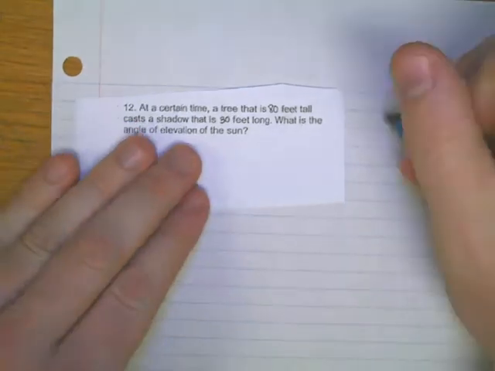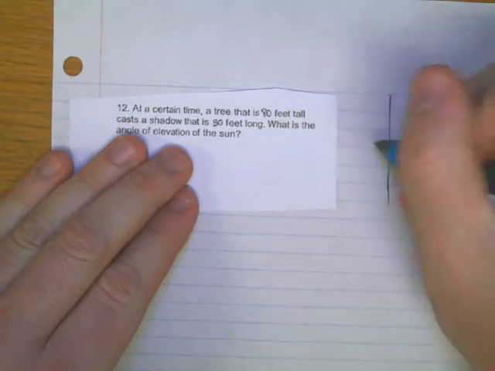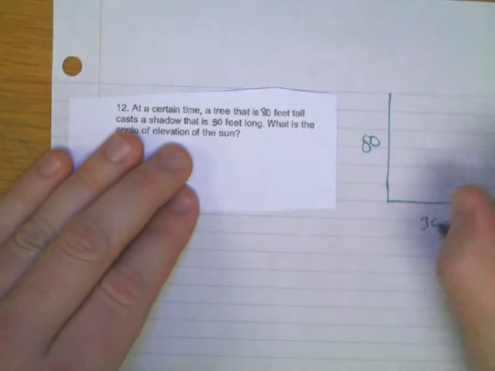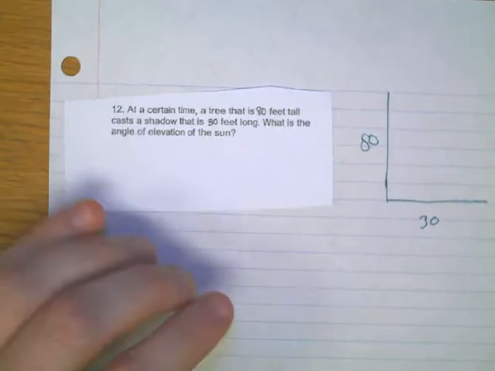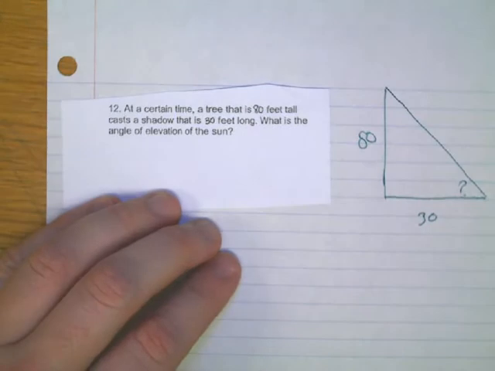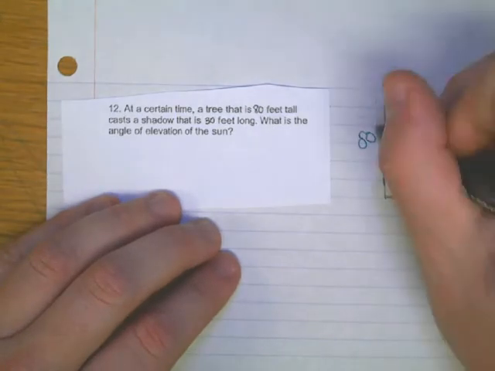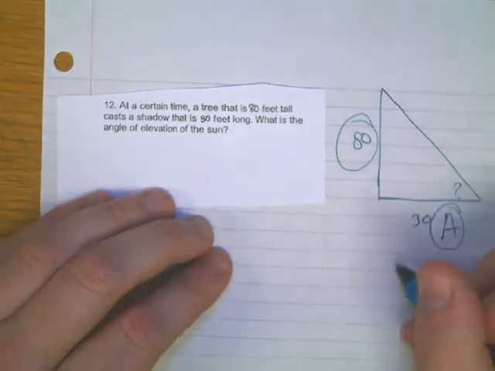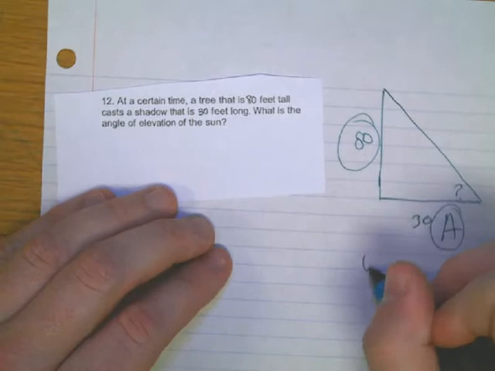Well, the tree's tall, and its shadow is usually on the ground. What is the angle of elevation of the sun? That's this guy right here. Opposite, adjacent. It's been an ongoing theme with these angle of elevation and depression problems that we use tangent. The angle's the unknown.